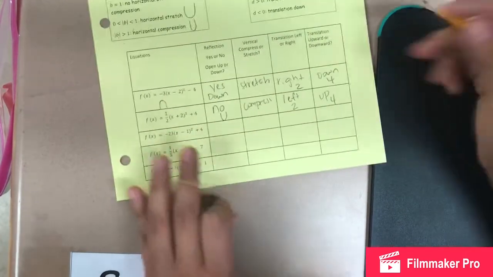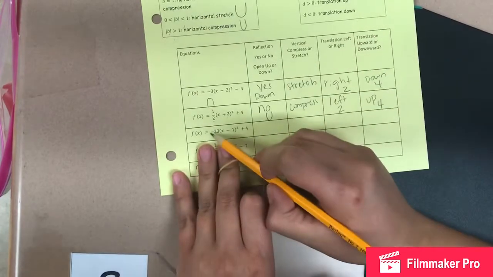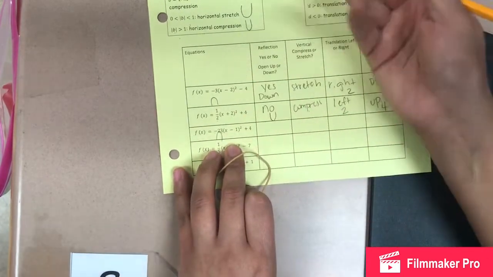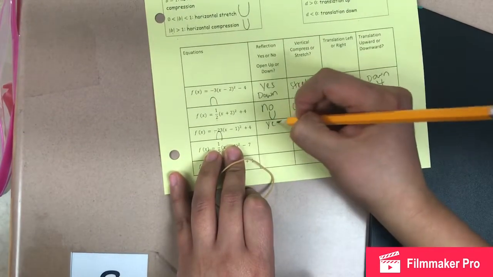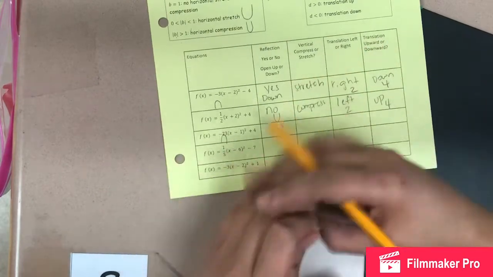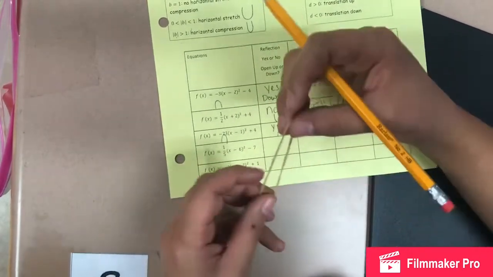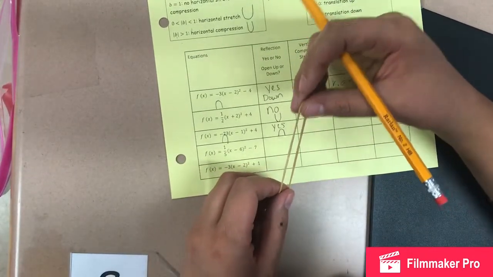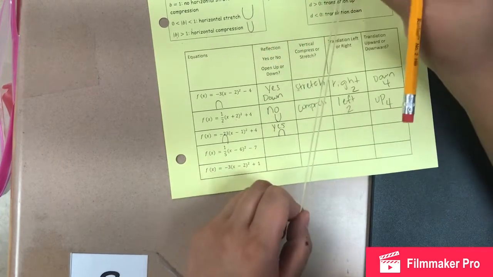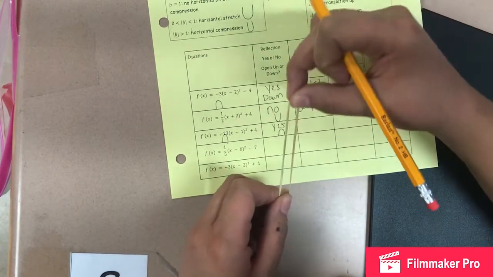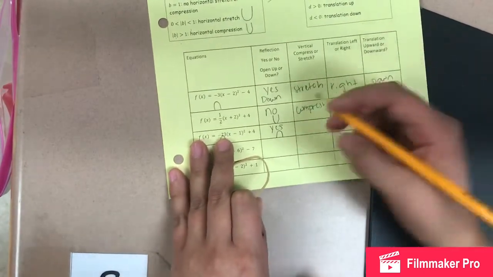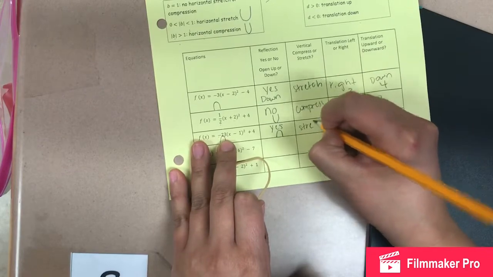All right, next. This negative outside the parentheses means it's going to open downward, which means it's a reflection. So this is a yes, and it's going to open down. The 2/3, so this is a stretch or compress. If it is bigger than 1, then that means it's going to be a stretch. If it's less than 1, then it's going to be a compress. Since the 3 is bigger than 1, it's going to be a stretch.